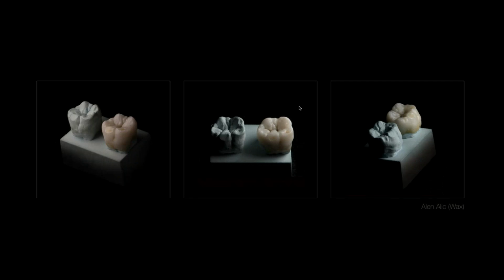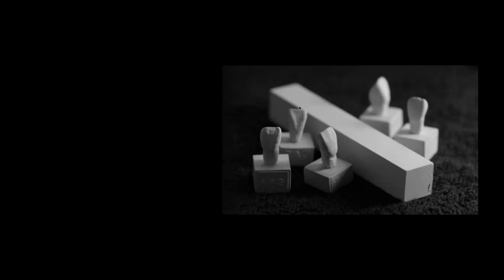Here you can see the edges of the tooth, the space, the shadows, the lights, and how we place this tooth in the same position as the tooth that we copy. And later you will see what the next exercise is.